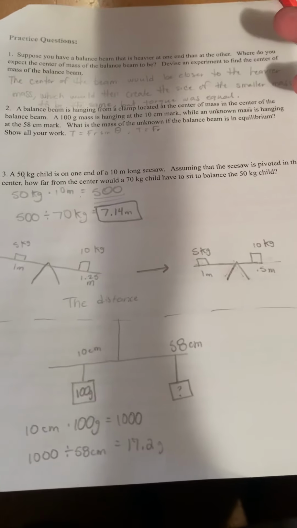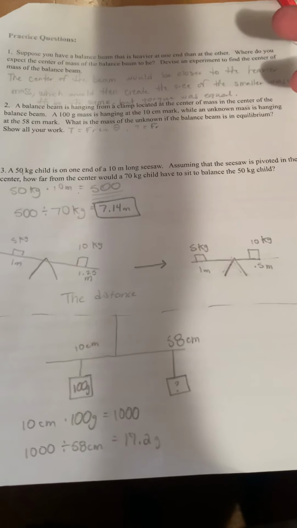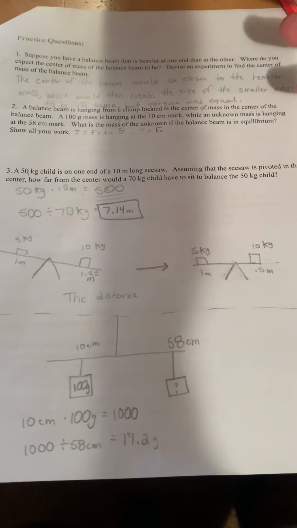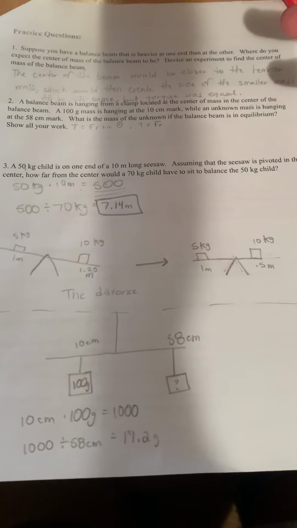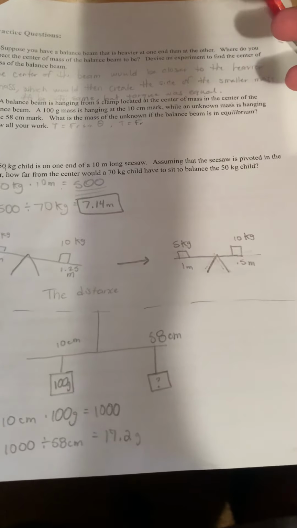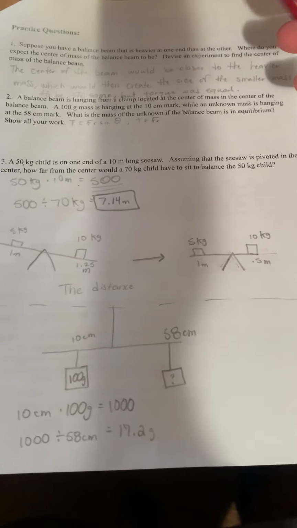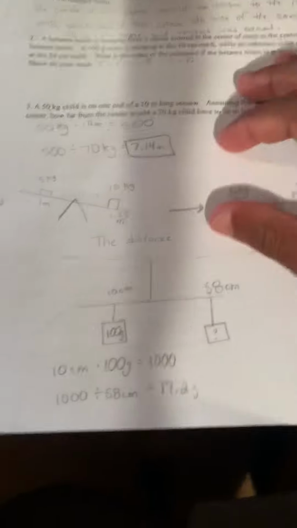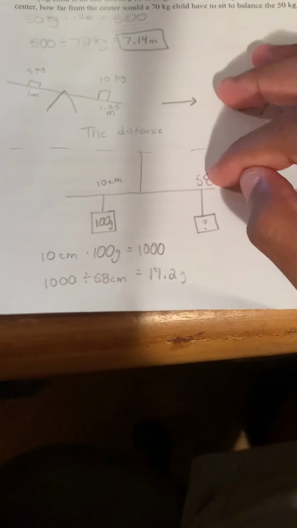And then number 2 says a balance beam is hanging from a clamp located at the center of mass, in the center of the balance beam. A 10-gram mass is hanging at the 10 centimeter mark, while an unknown mass is hanging at the 58 centimeter mark. What is the mass of the unknown? So I came down here and I drew it out.